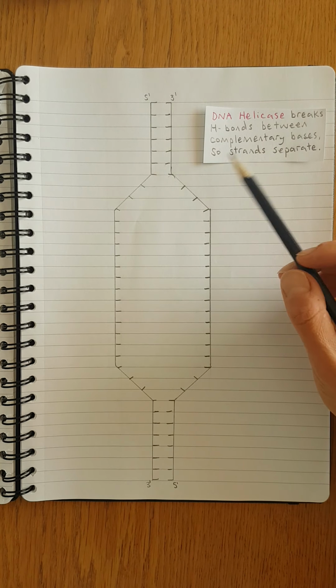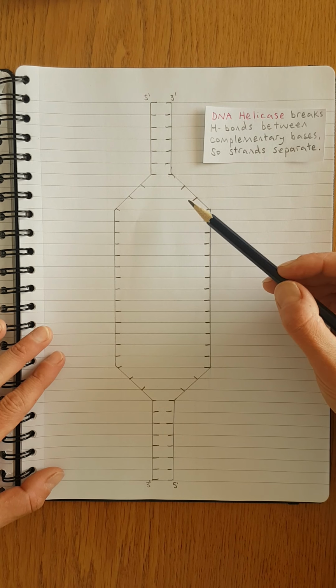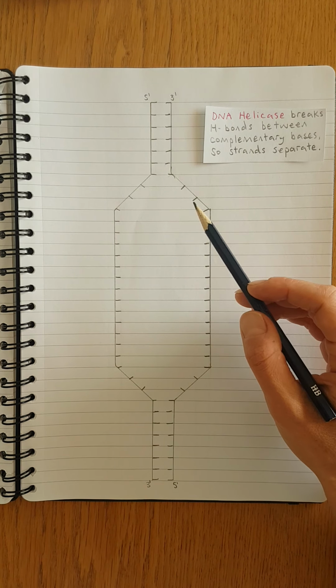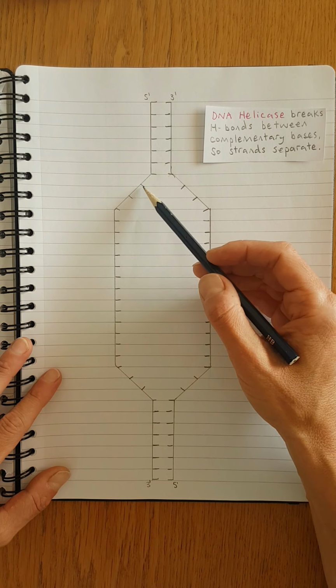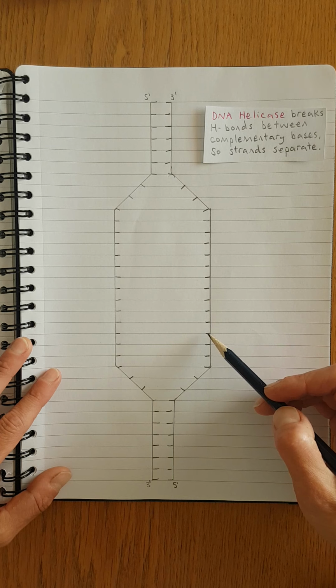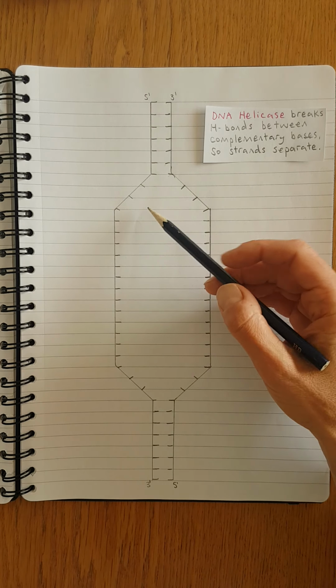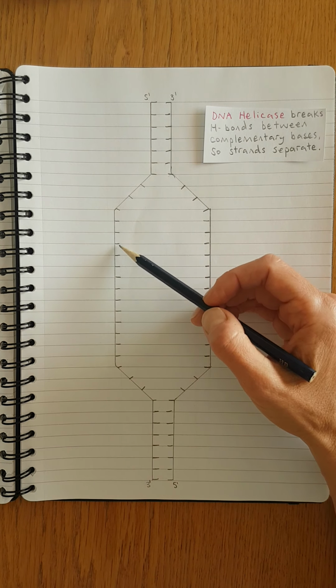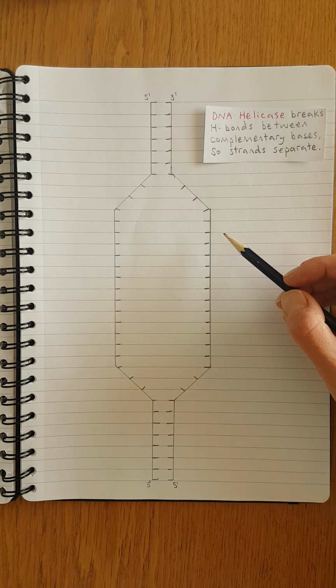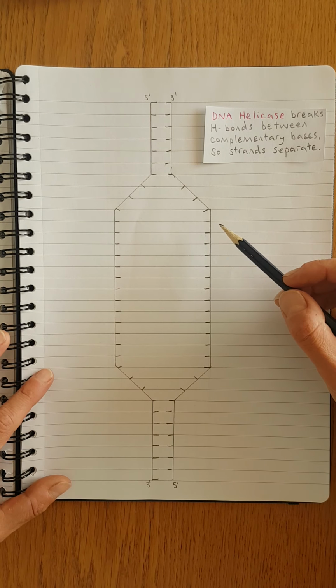What it does is it unwinds the helix and it breaks those hydrogen bonds between the complementary bases, exposing these bases on the separate strands of DNA. And now these separate strands of DNA will act as templates for the synthesis of new complementary strands.